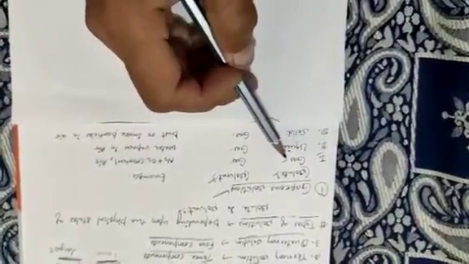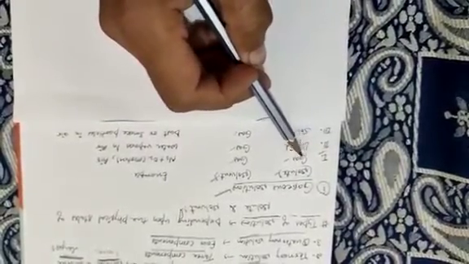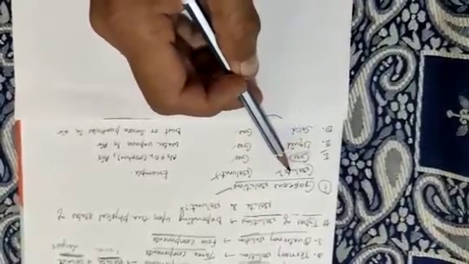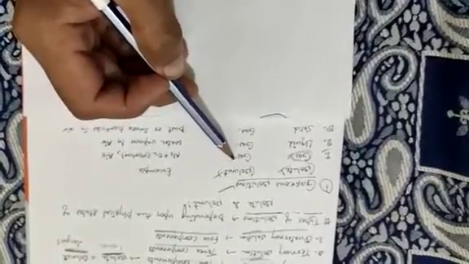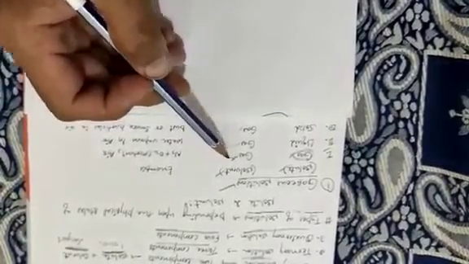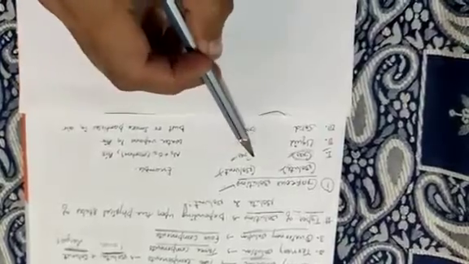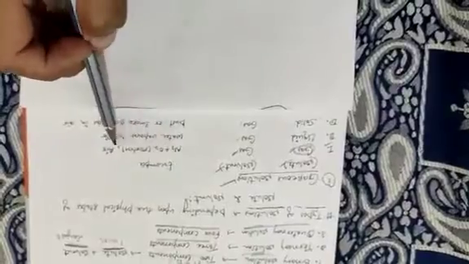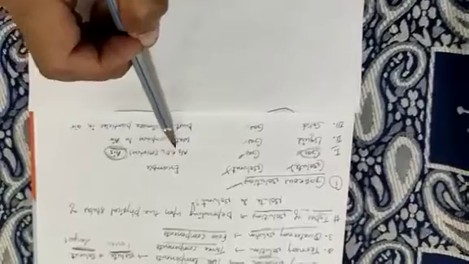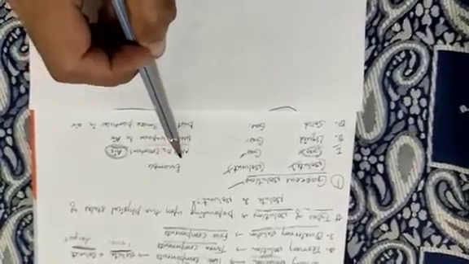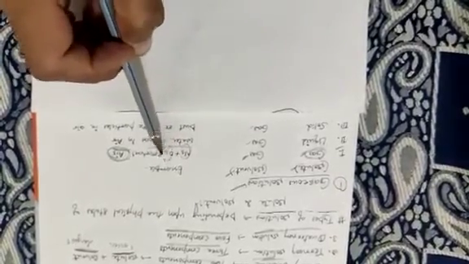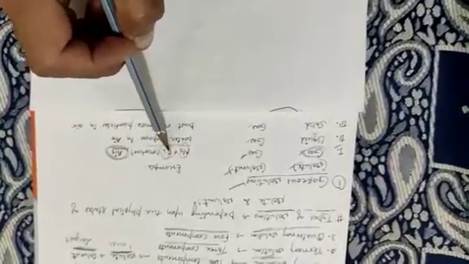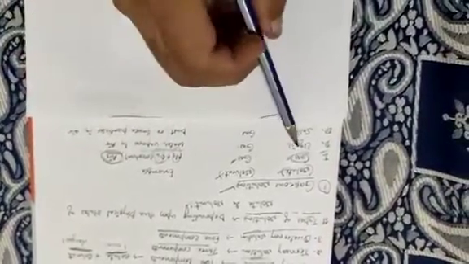The first one is when your component is in gaseous state, meaning the solute is in gaseous state, and the solvent is also in gaseous state. This is known as a gaseous solution, in which both the components are in gaseous state. The best example is air. Air is a mixture of so many gases. Here one example is written: the mixture of nitrogen gas and oxygen gas is known as a gaseous solution.